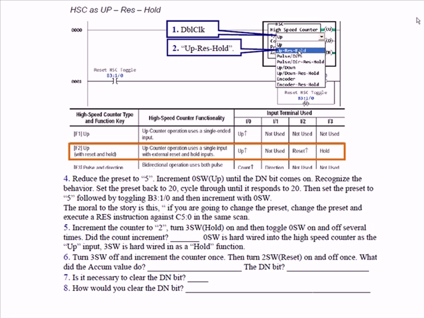To change the mode of operation of the high-speed counter instruction, it was simply a matter of dropping down the list and picking whatever mode of operation you wanted. In the next lab, we had you execute an up reset hold mode or type high-speed counter instruction. And from the manual there, you can see that input 0 is the up counter, input 1 is not used, input 2 is reset, input 3 is hold.